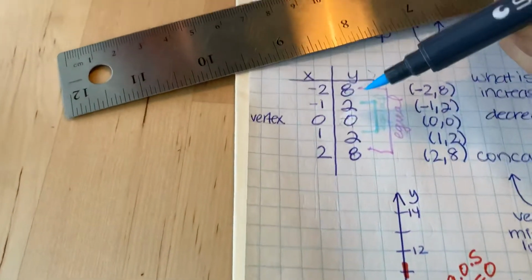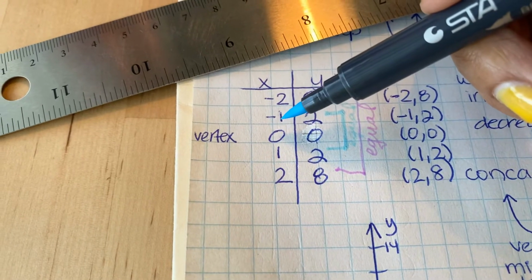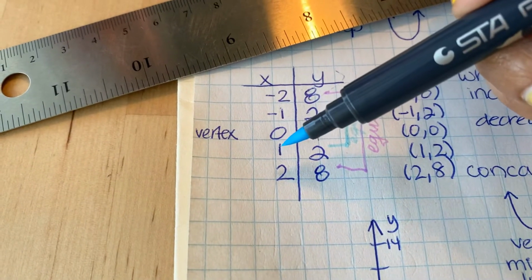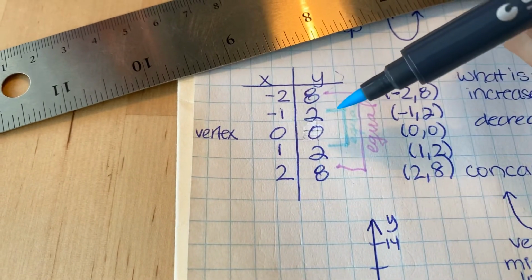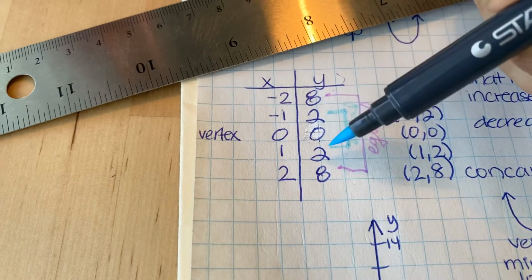If you notice, in blue, -1 and 1: -1 is 1 unit to the left of 0, 1 is 1 unit to the right of 0. They both outputted the same y value, which was 2.